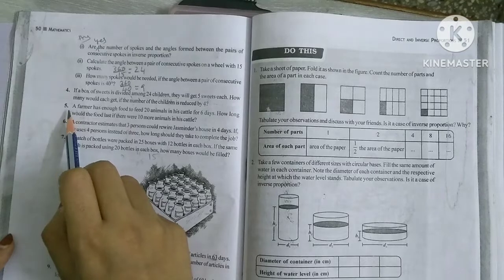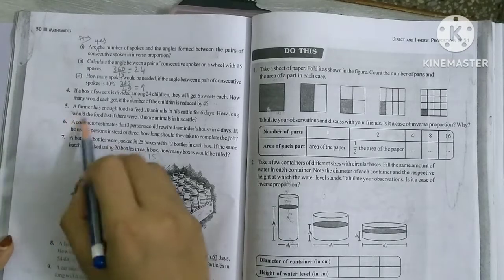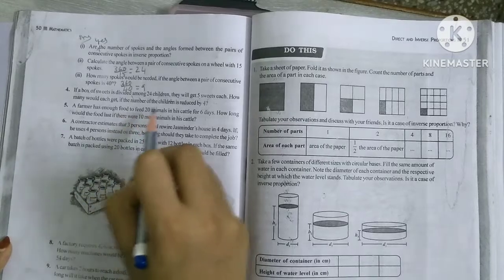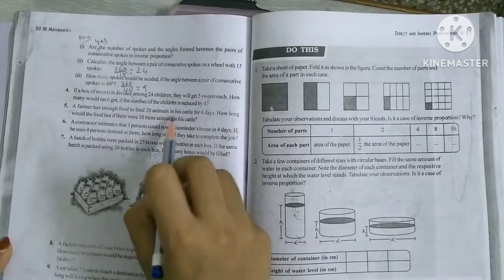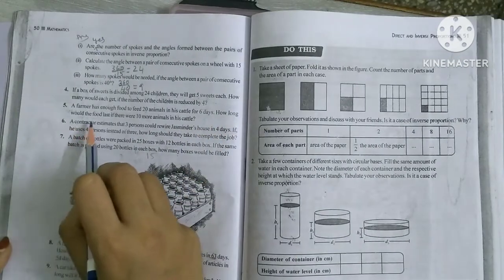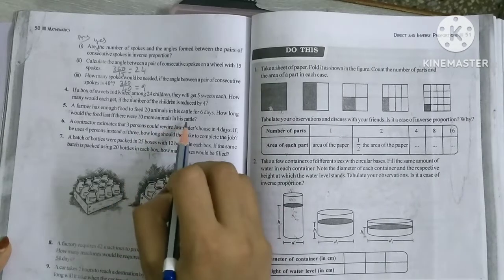This is the fifth sum of the second exercise. The chapter name is direct and inverse proportions. See the fifth question. A farmer has enough food to feed 20 animals in his cattle for 6 days. How long would the food last if there were 10 more animals in his cattle?